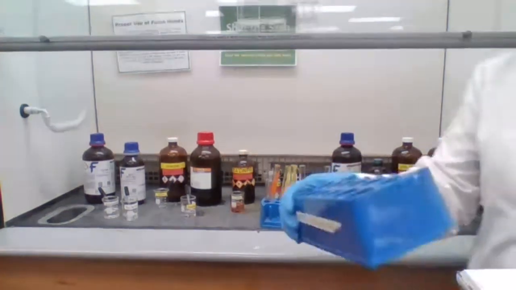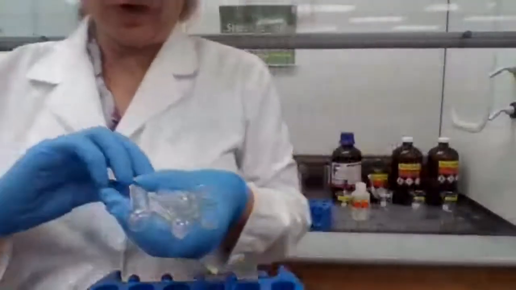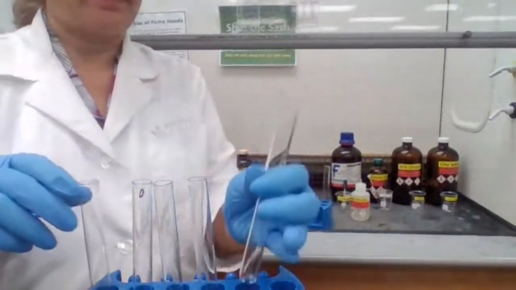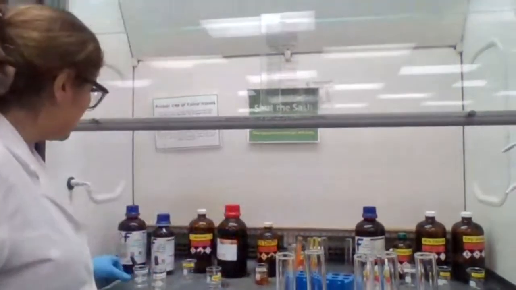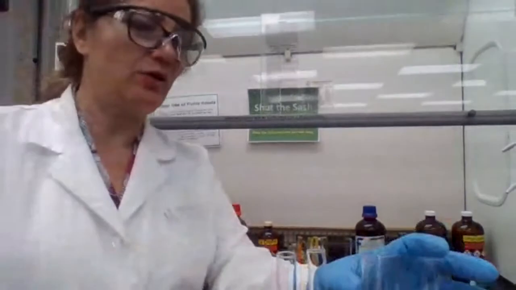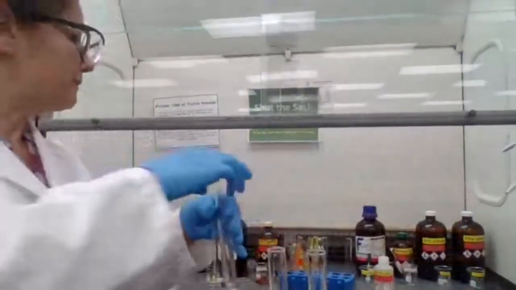Okay, you record the evidence for Tollens reagent. What is the next test? Iodoform test. Should I test for aldehyde or should I test for ketones only? Iodoform test goes for ketone only. We want to know if it's a methyl ketone or it's not a methyl ketone. So I'm going to test two compounds only, two of the ketones. One is the acetophenone and the other one is the cyclohexanone, and look for the difference.